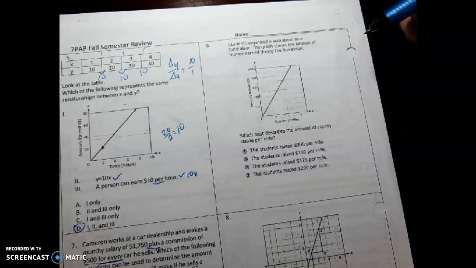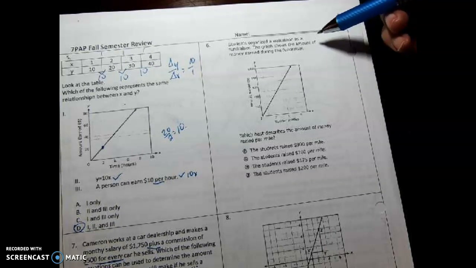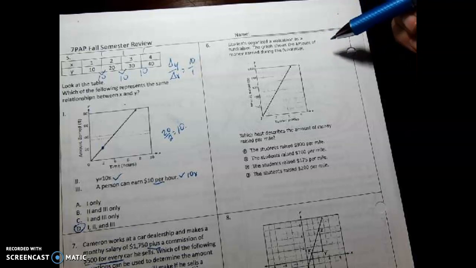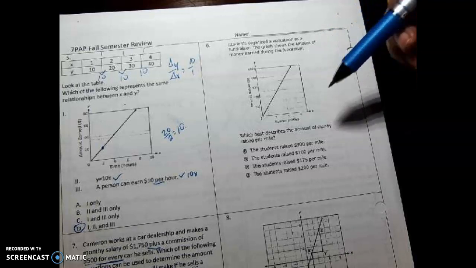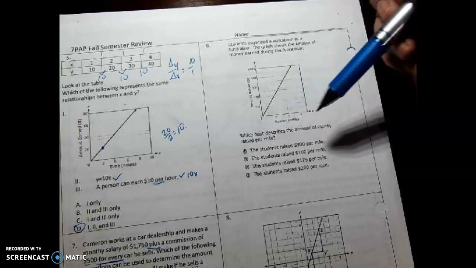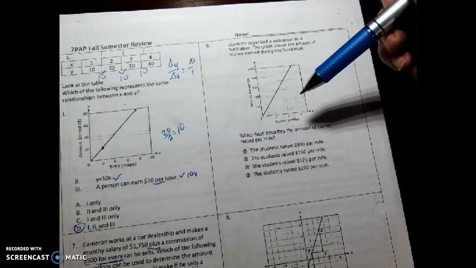Students organized a walkathon as a fundraiser. The graph shows the amount of money earned during this fundraiser. Which best describes the amount of money raised per mile? The students raised $900 per mile.